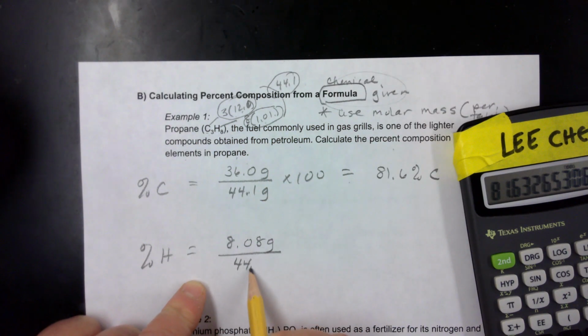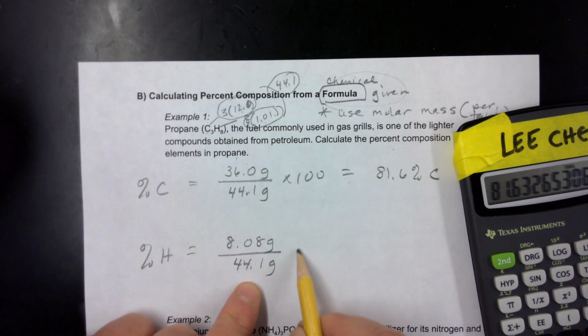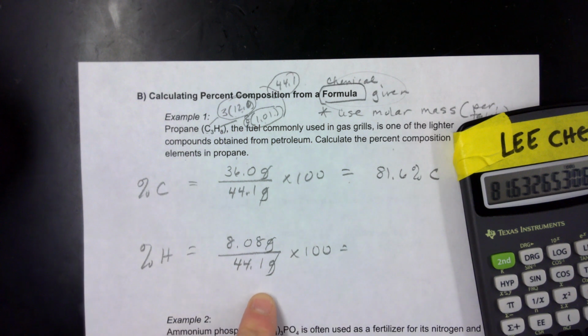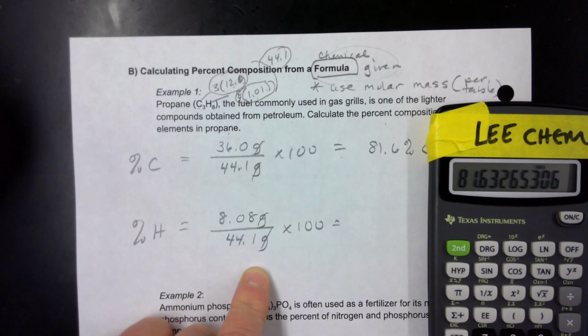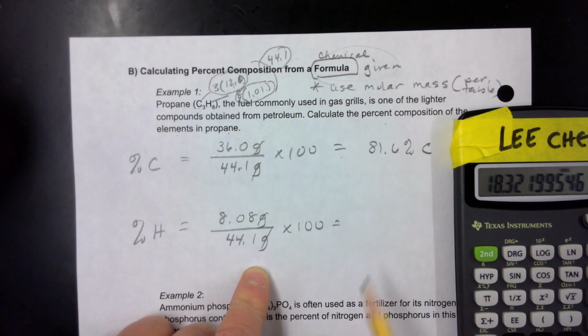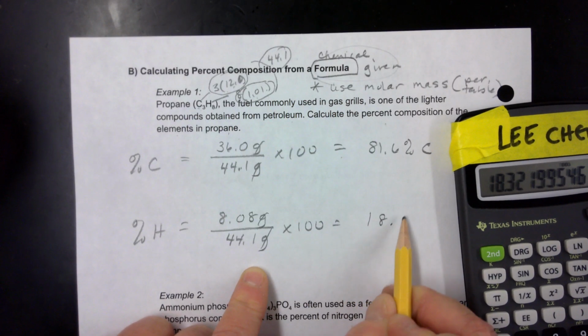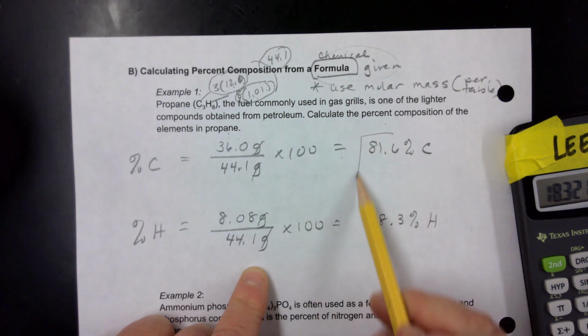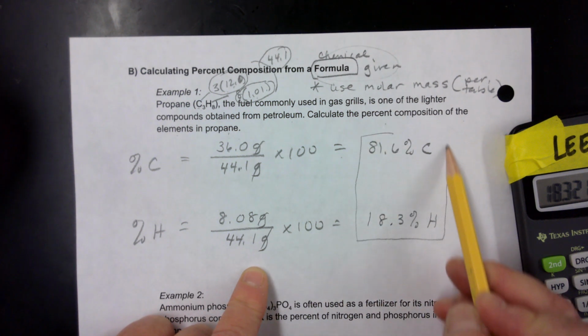Divided by the mass of the whole compound, 44.1 grams, multiplied by 100. The grams always cancel here. 8.08 divided by 44.1 times 100. We're going to get, to the nearest 10th, or 3 sig figs, 18.3% hydrogen. This adds up to 99.9, but that's close enough.